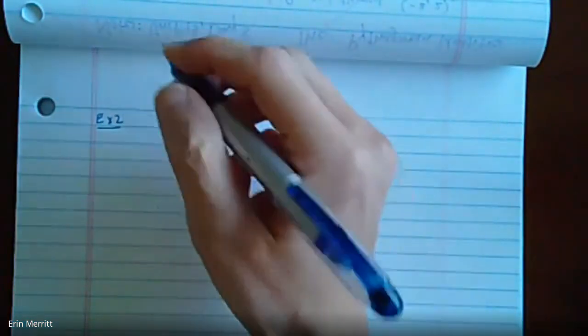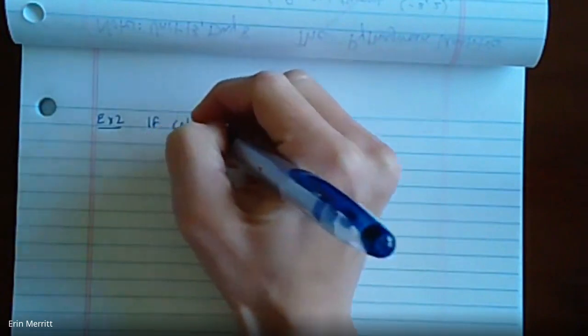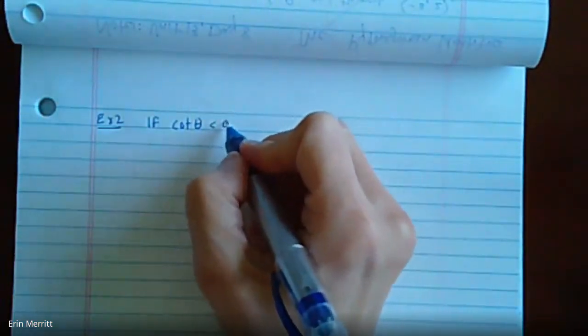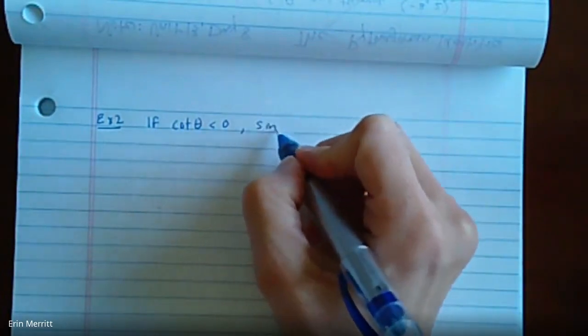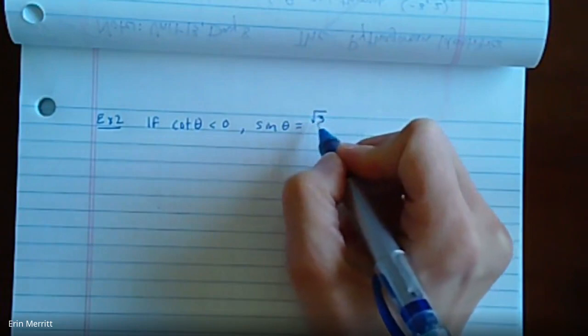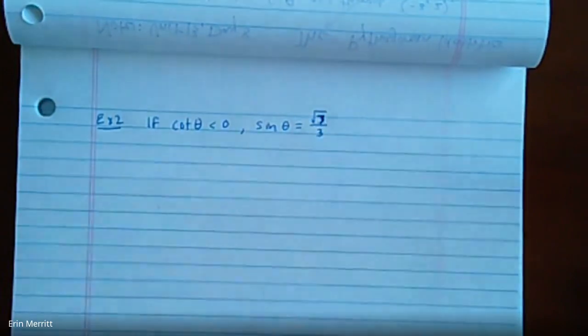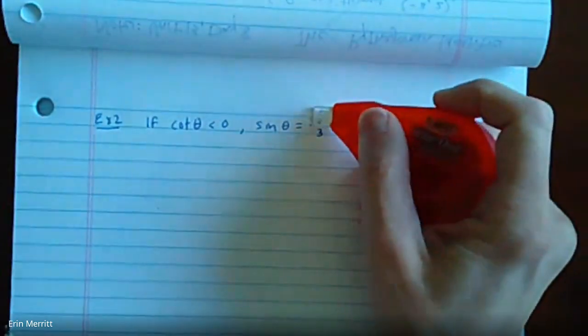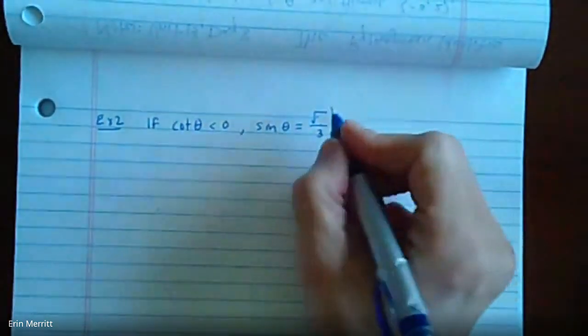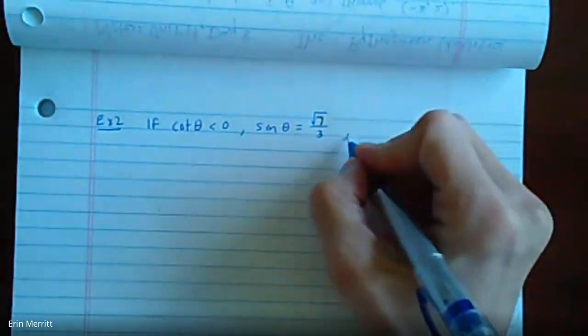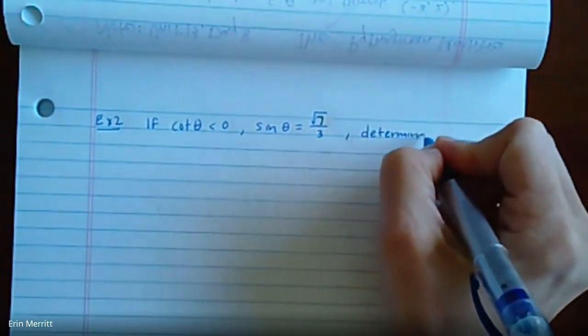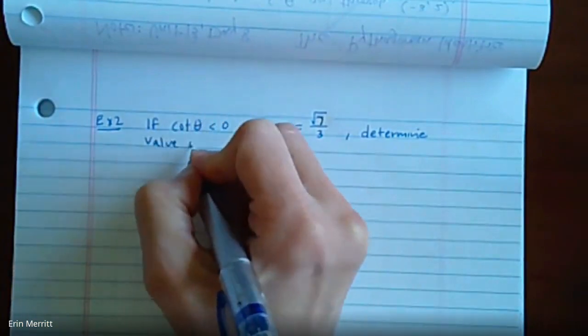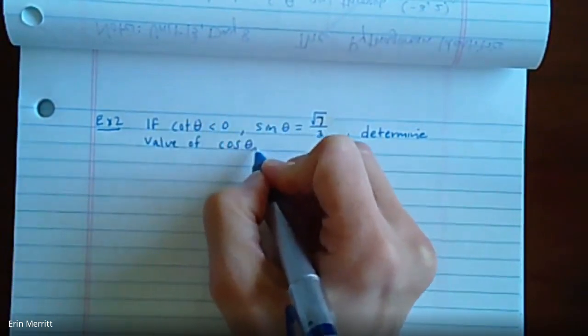So the example I'm going to give you says, if it is known that the cotangent of the angle, and it might use alpha in the notes, I'm just going to stick with theta, is less than 0, and sine of theta equals radical 7 over 3. Actually, I have a little white out here, so I can fix my little goofs. Radical 7 over 3. Determine the value of cosine of theta.